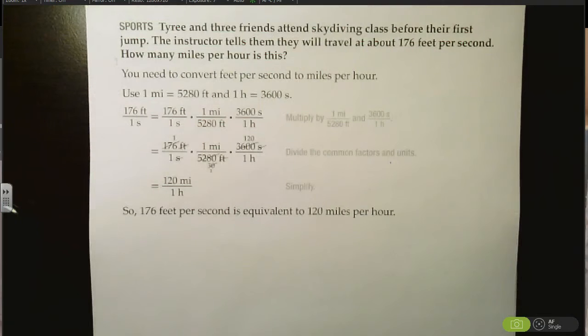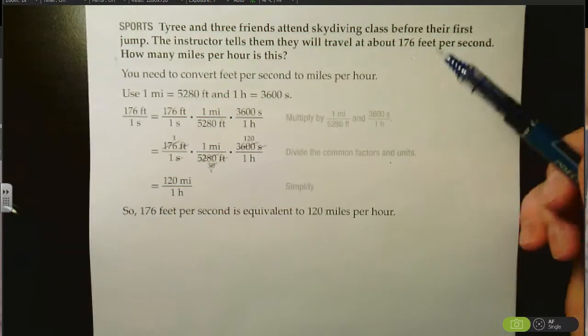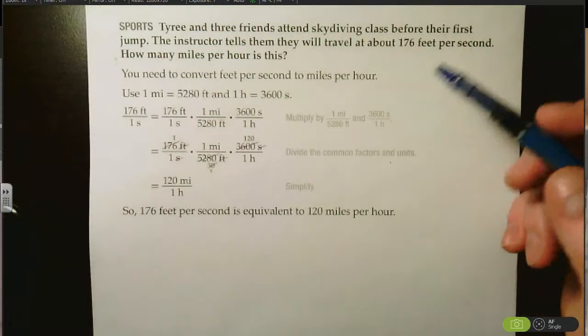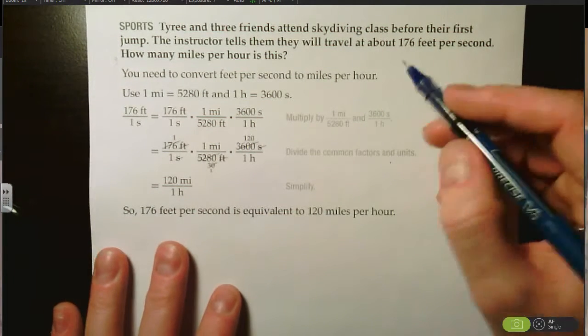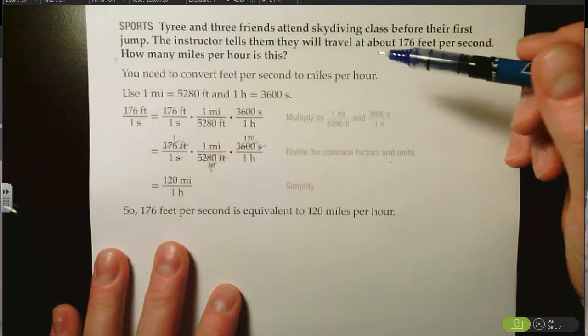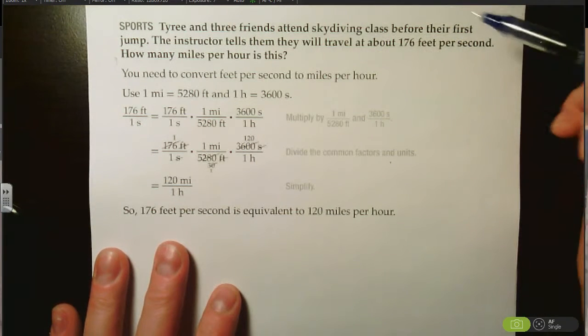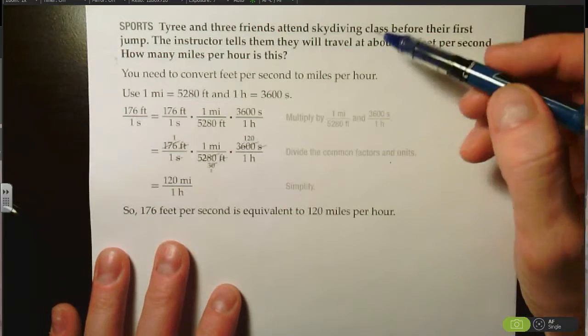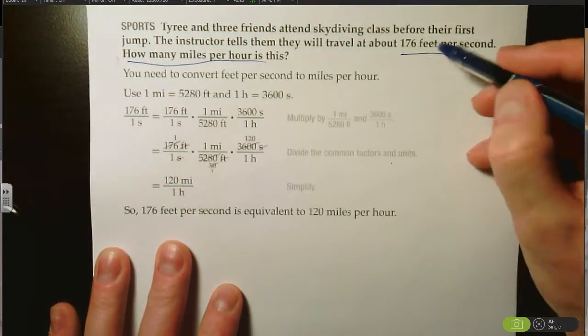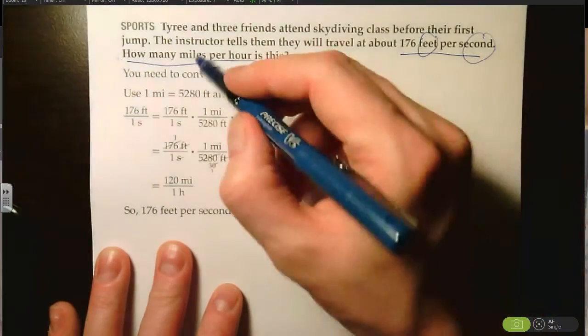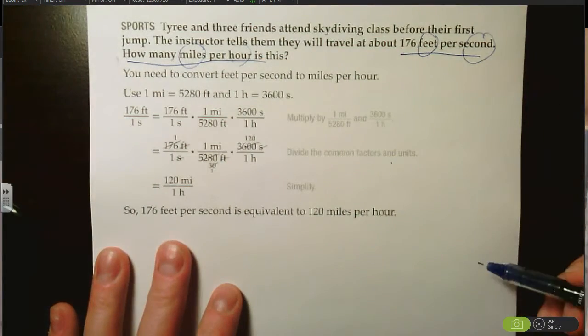So here is another problem. The context doesn't matter. They're just giving you stuff to make it sound like you're doing something of importance. The key is understanding how I am converting what rate to the new one. So Tyree and 3 friends attend skydiving class before their first jump. The instructor tells them they will travel at about 176 feet per second. Okay, so feet per second. The question is how many miles per hour is this?